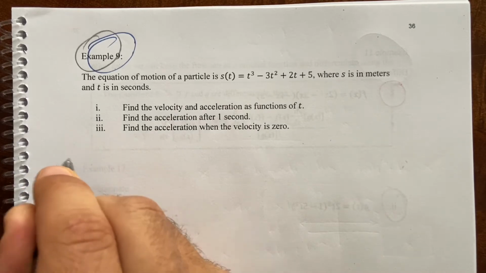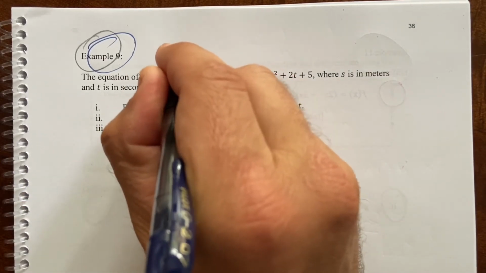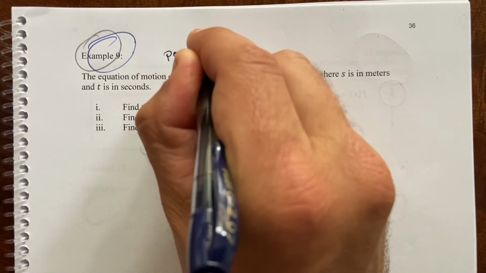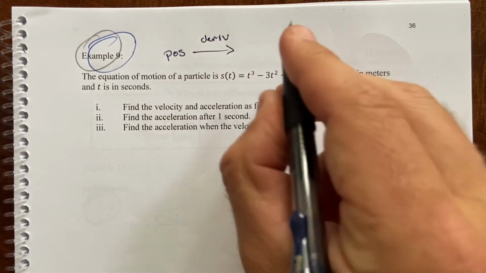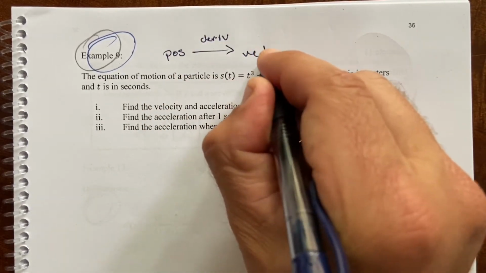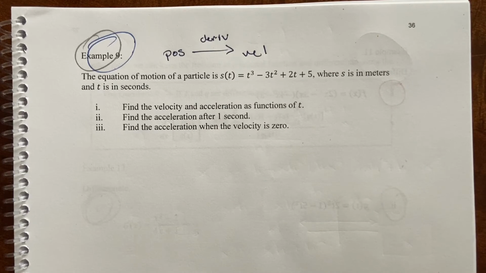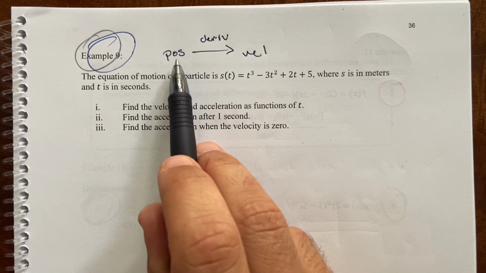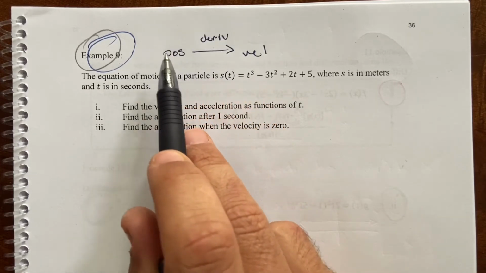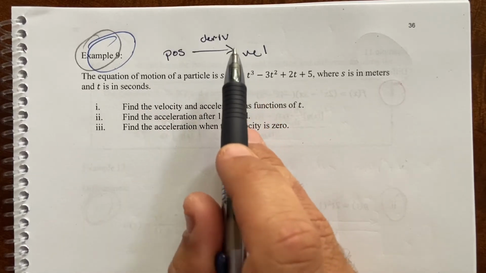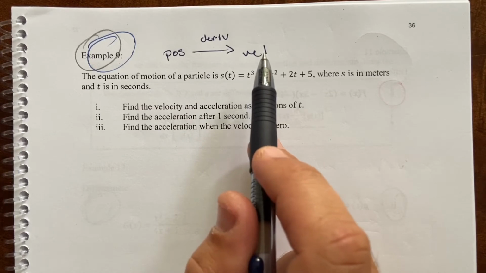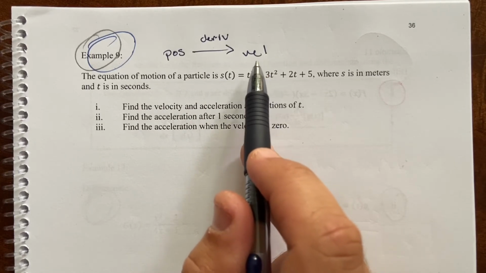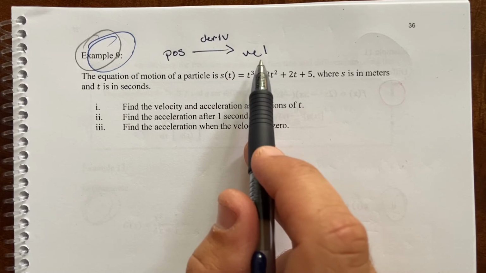So if you have position and then you take the derivative, what you'll then have is actually a velocity function. If you start with a position function and then you differentiate, meaning you take its derivative, you no longer have a position function, you now have a velocity function.